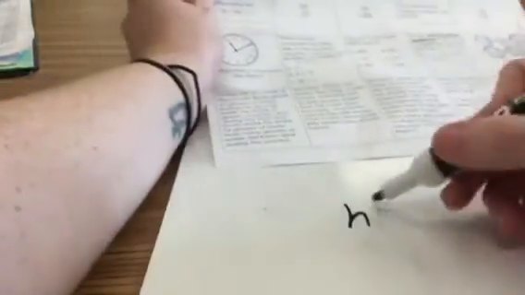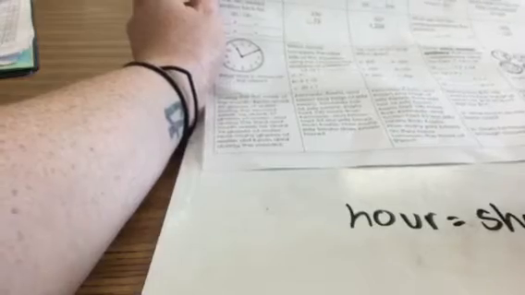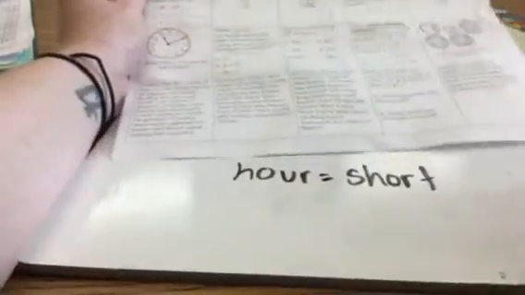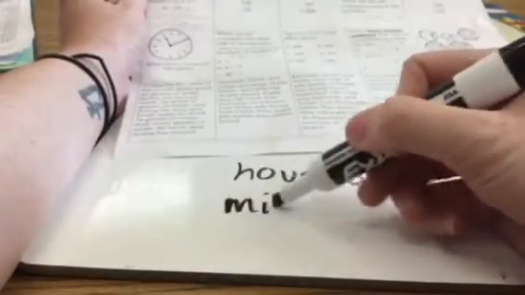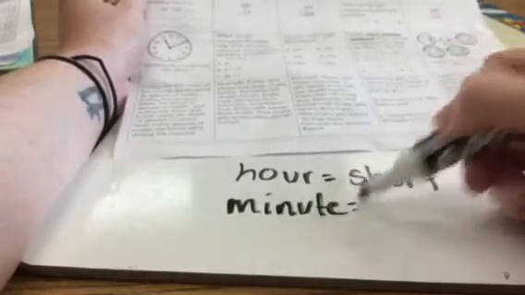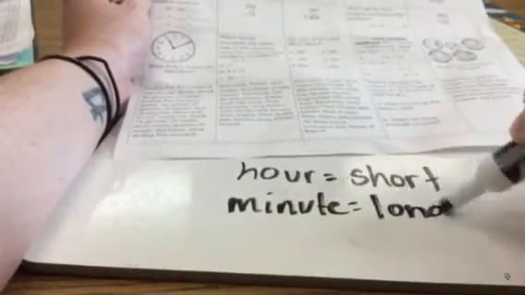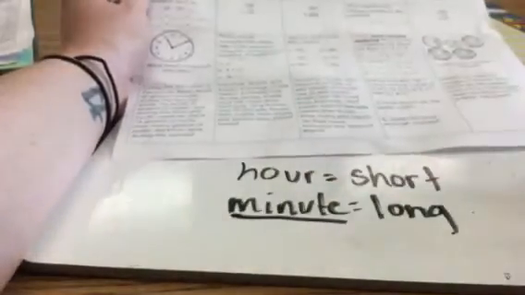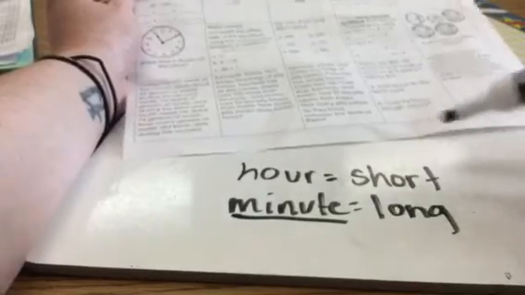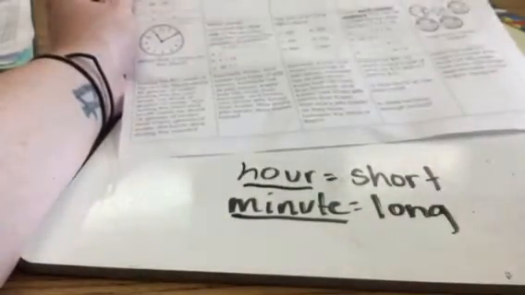Number 3, we're looking at a clock. So I want to know, remember, hour is a short word, so it is the shorthand. Minute is a long word, so it is the longhand. Minute has 6 letters, it's long. Hour only has 4, it's short.